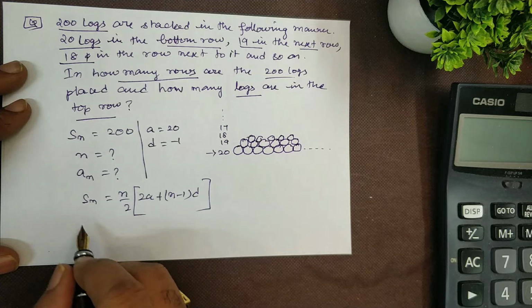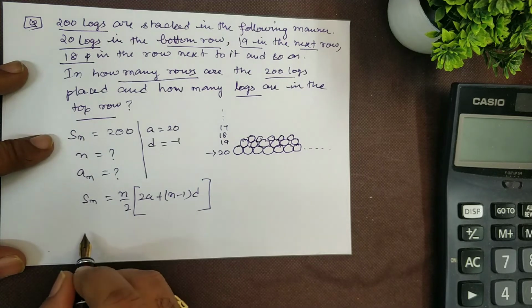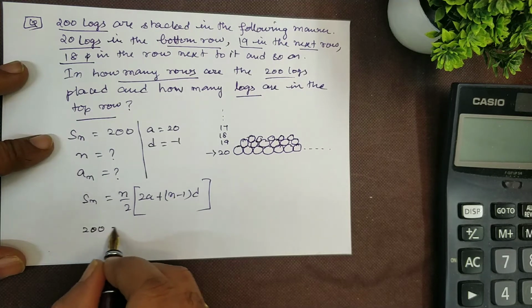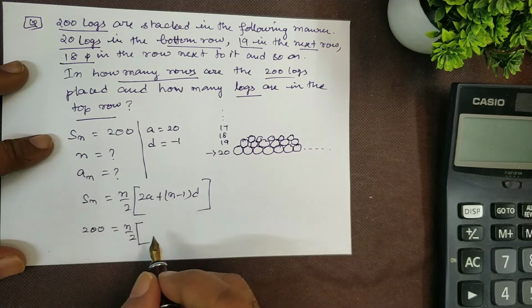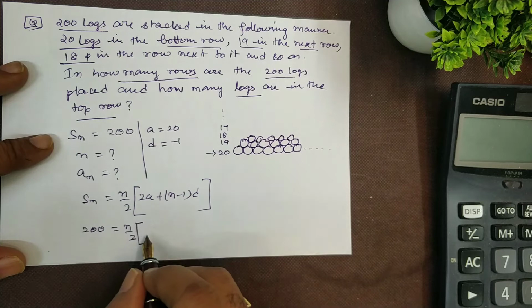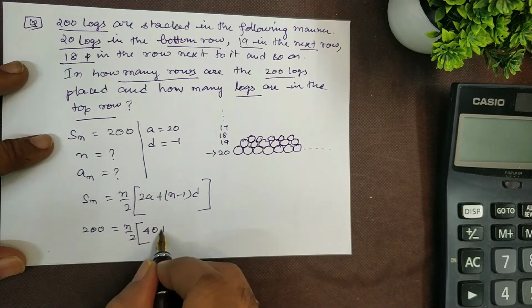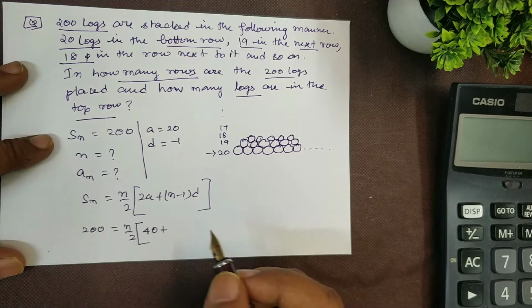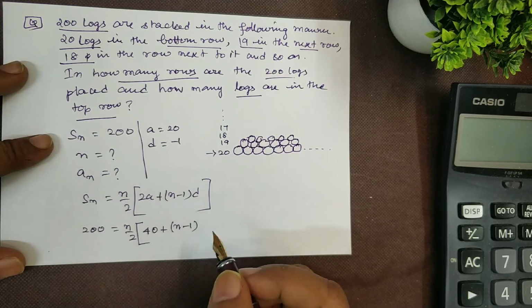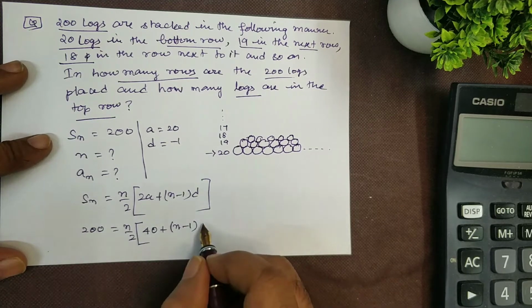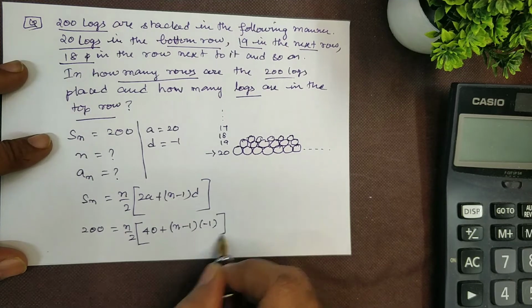Now, let us substitute all these values. Sn is 200, n we do not know, n by 2, 2a is 2 into 20, that is 40, plus n minus 1, we do not know what n is, so put n minus 1. The common difference is minus 1.